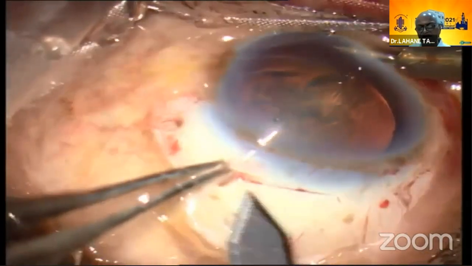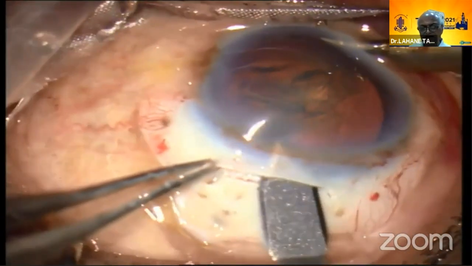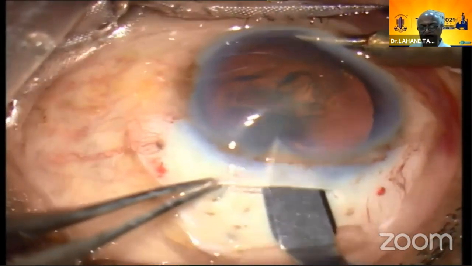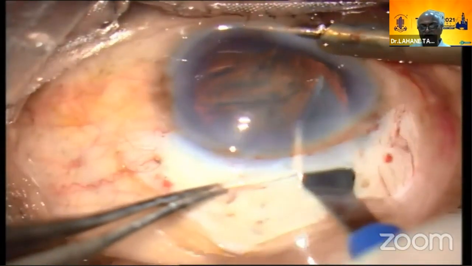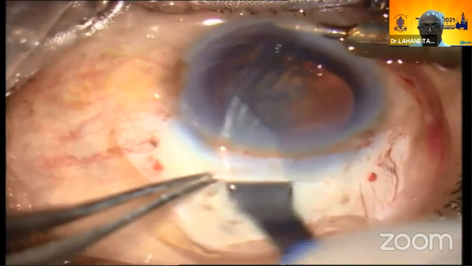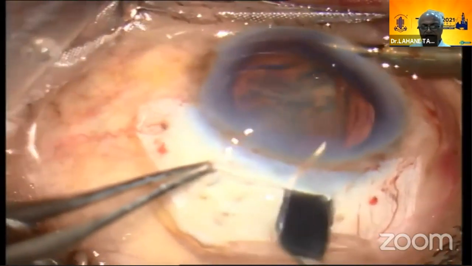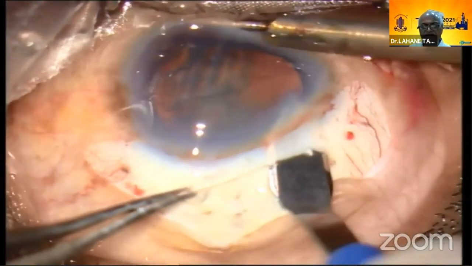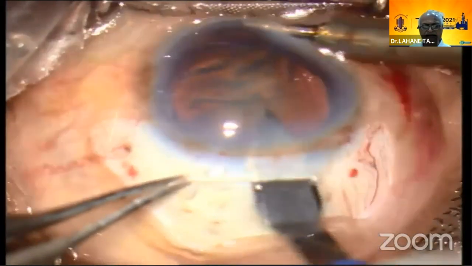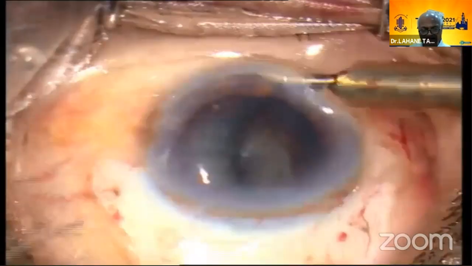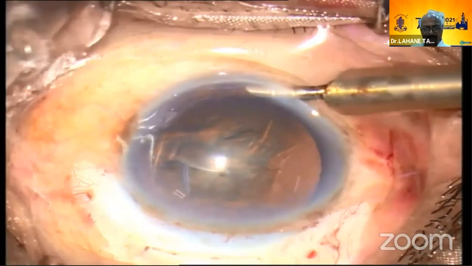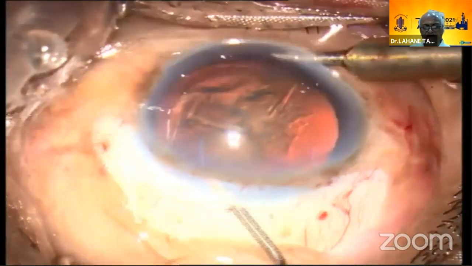Now again, I am opening the anterior chamber. You will see the dimple here, and you can see I am opening in the cornea. It should be 1 millimeter inside the cornea, and then extending the tunnel while going in. So you have seen the gentle dissection here. Very gently I am dissecting, and after the dissection you have seen the pupil is dilated. I am doing the hydrodissection.